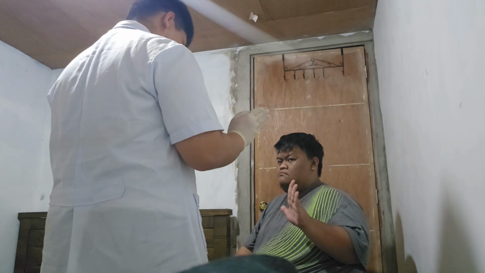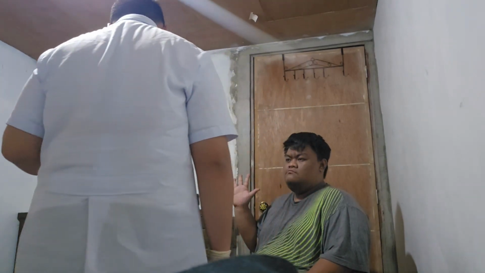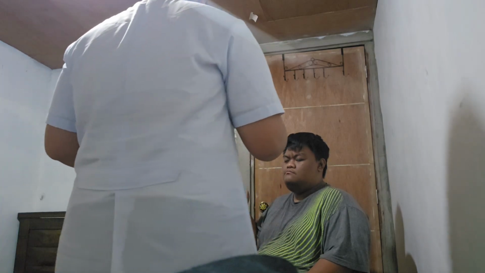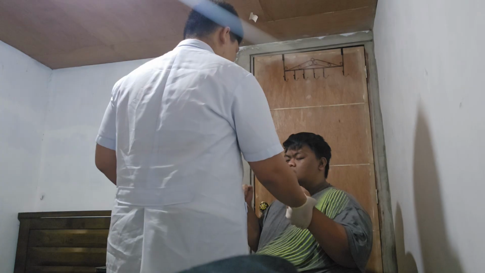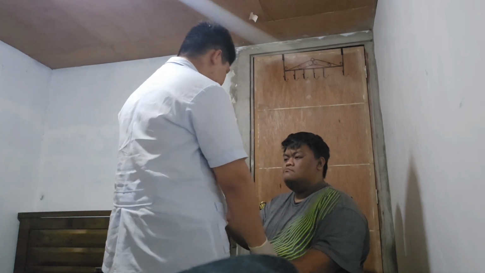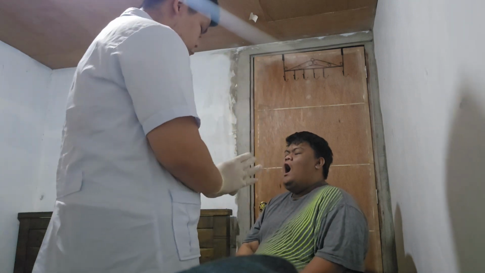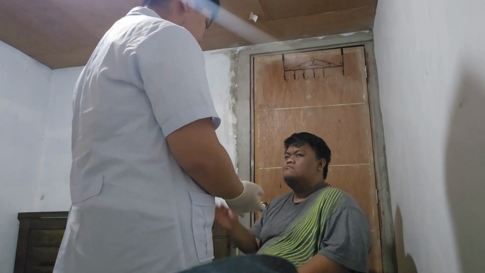Dikit. 1. And then, this one. 1. The other hand po. Wala po pain? Wala. Then, grip niyo po yung hands. Full naman po yung grip ni patient. Then, proceed by this. Move niyo po yung thumb niyo. The other hand.